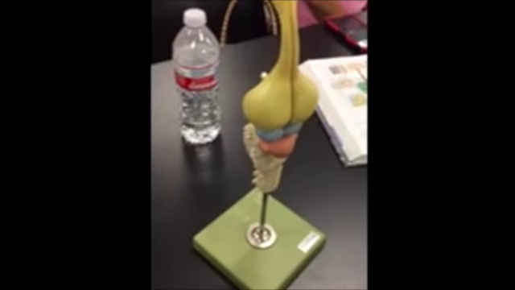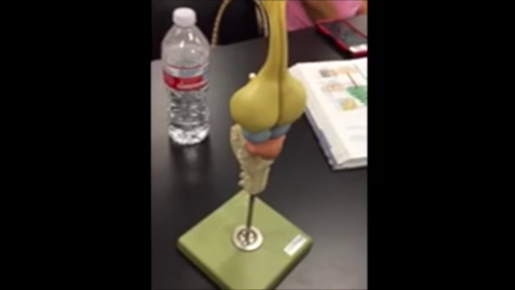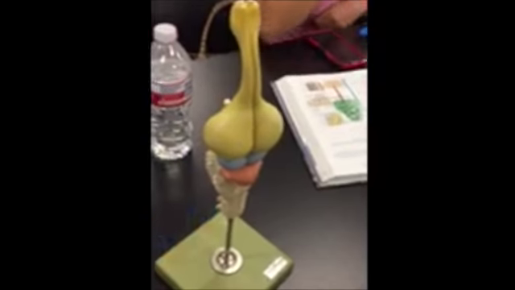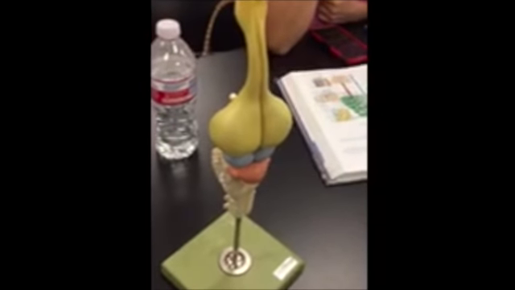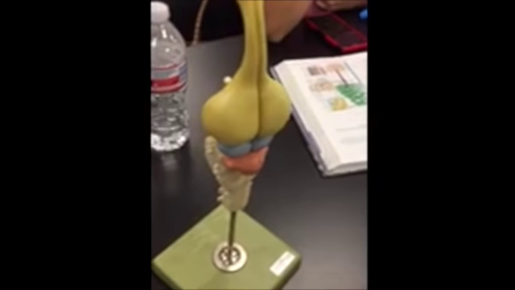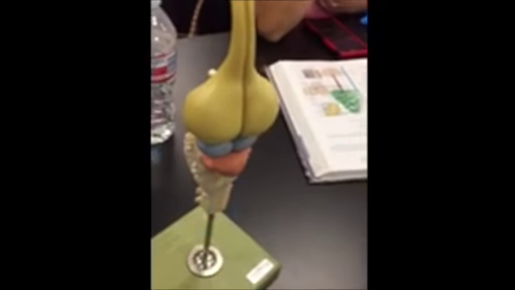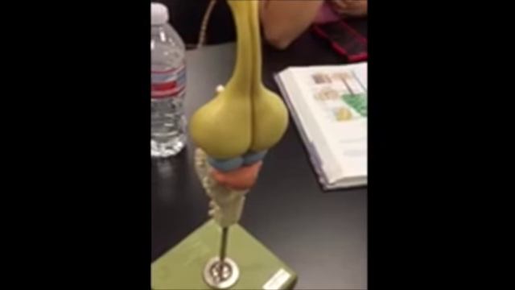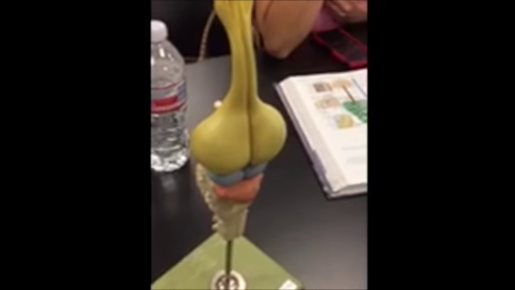This is an alligator brain, but it's pretty similar to the snake brain. Right here in the light yellow is the cerebral cortex, also known as cerebrum. The peach color located right here, that's the cerebellum, which aids the snake in balance and depth perception.